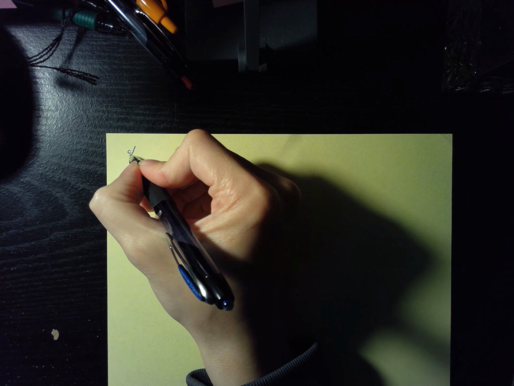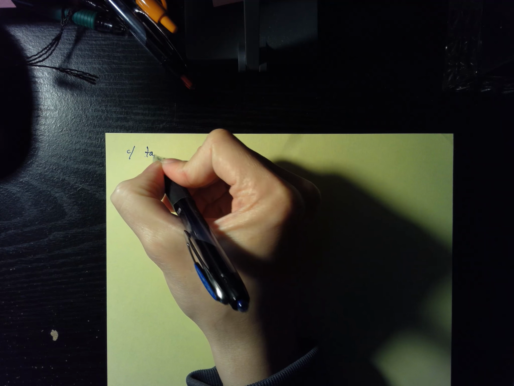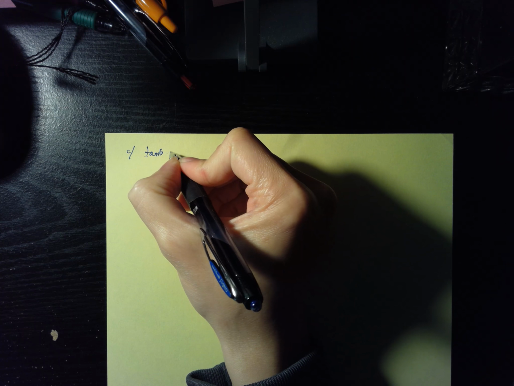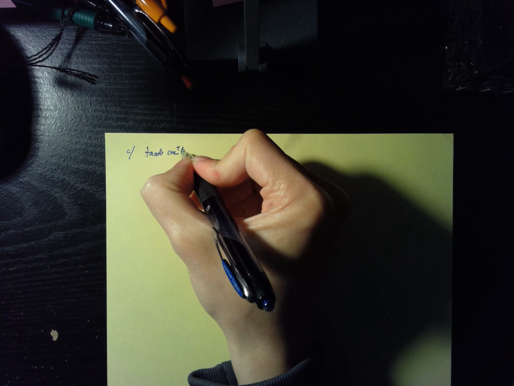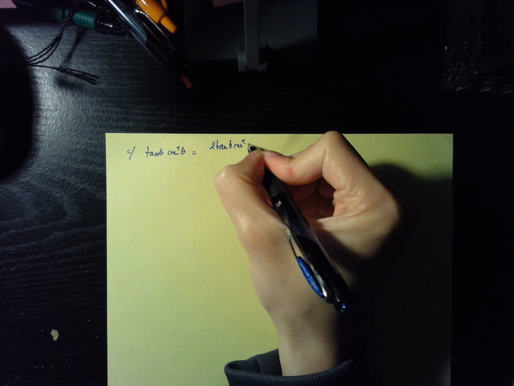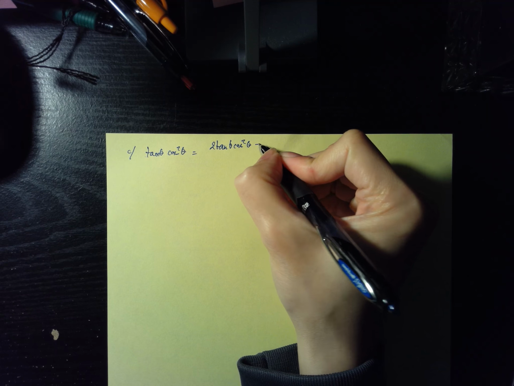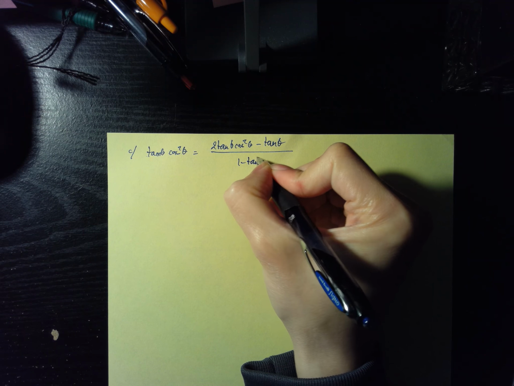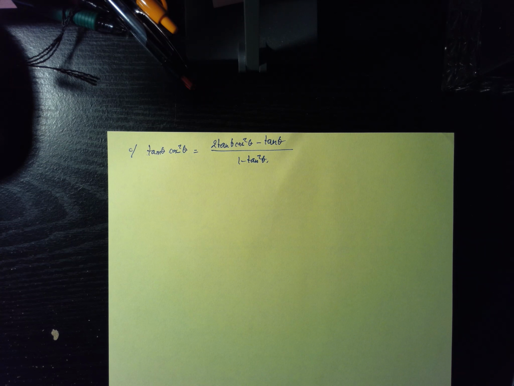Okay, that is for 2b. Let's see, we can do 2c and up. Okay, 2c. C, that looks a little bit more complicated. So you have tangent theta cosine square theta equal to 2 tangent theta cosine square theta minus tangent theta over 1 minus tangent square theta.